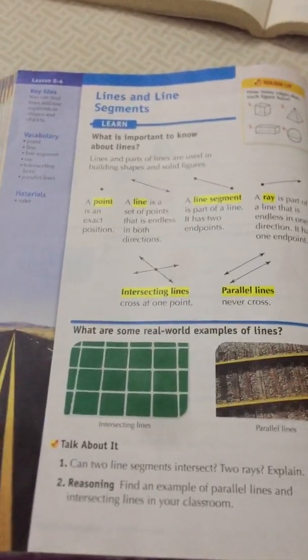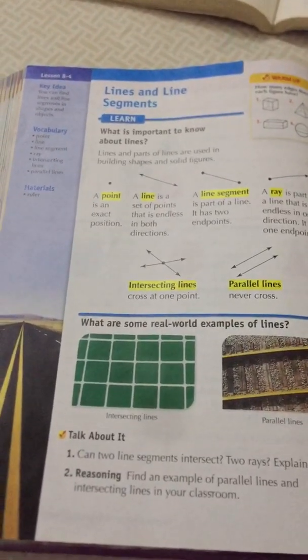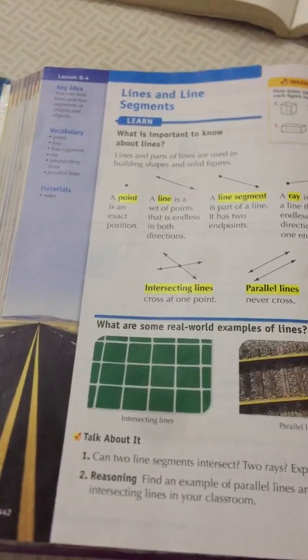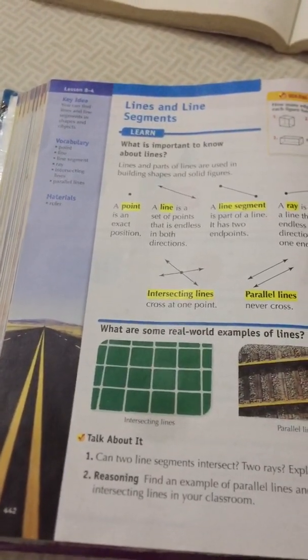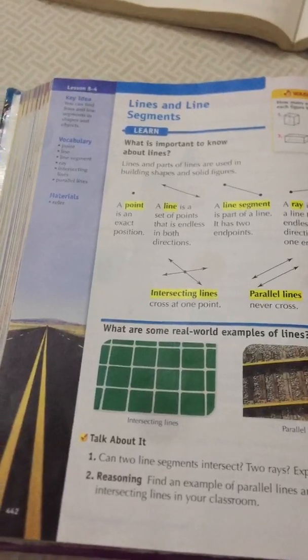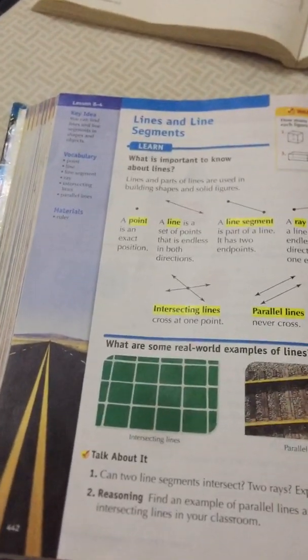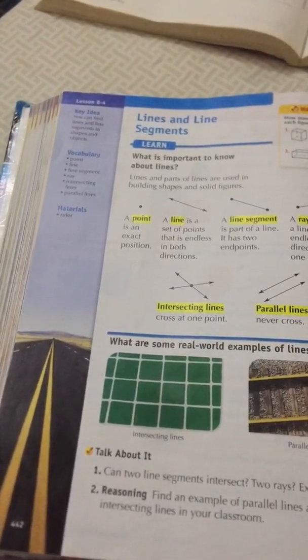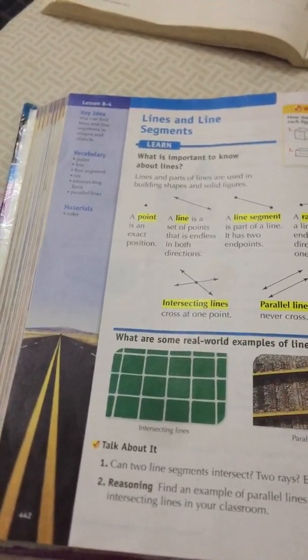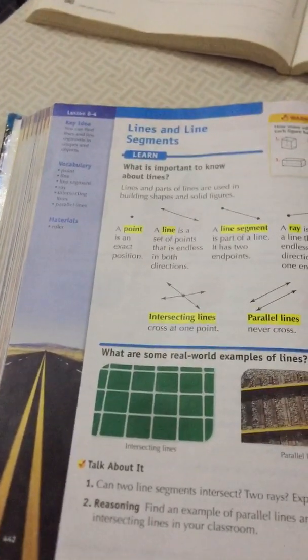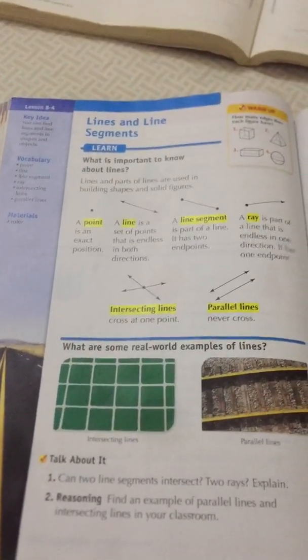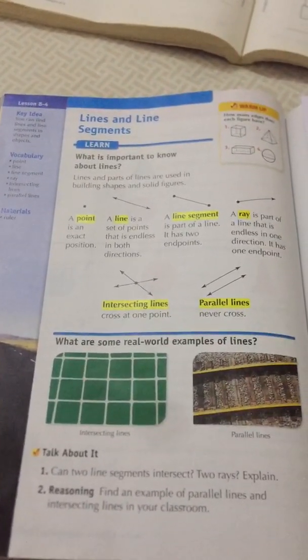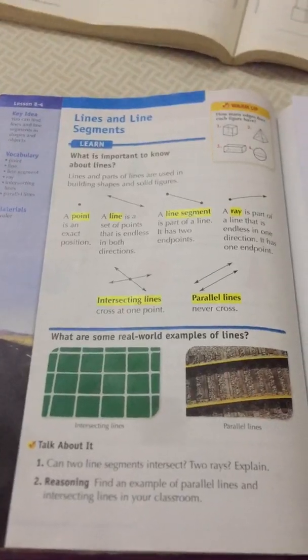Today we will learn a basic or special kind of math called geometry. It is the study of lines, shapes, angles, distance and things like that. In this video we are going to focus on the most basic elements or parts of geometry: point, line, line segment and ray, and the relationship between two lines, like intersecting lines and parallel lines.